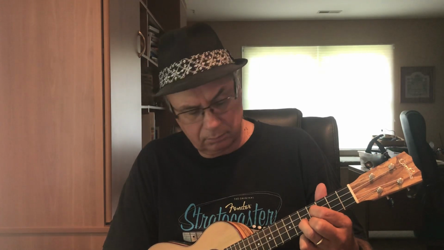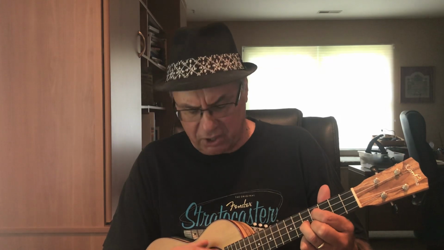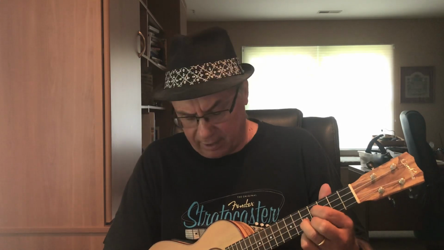Now, for the A, the 4th chord, we're not going to use a regular A chord for this little riff. We're going to take our G chord, 0, 2, 3, 2, and just slide the whole thing up 2 frets. We're not touching this 4th string. This is a perfectly good A chord, this isn't, but we're not going to be touching this 4th string anyway.